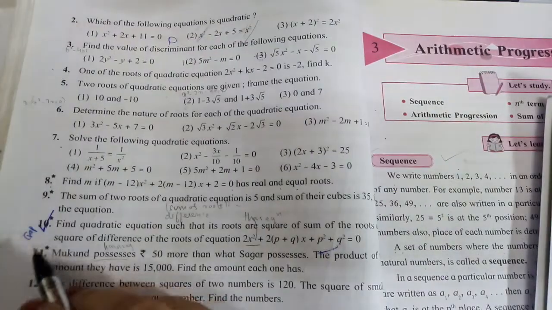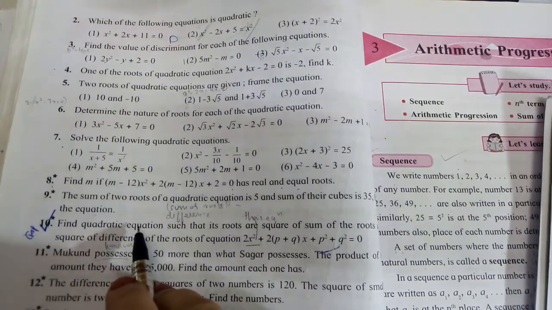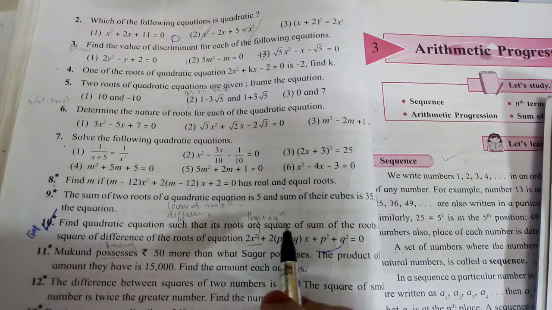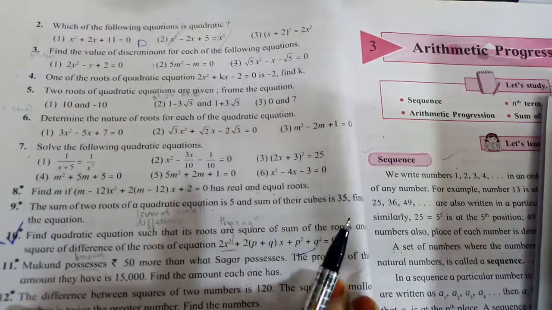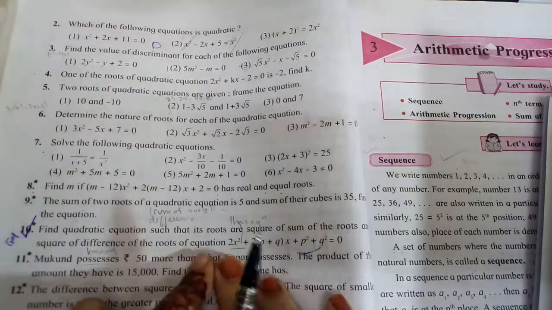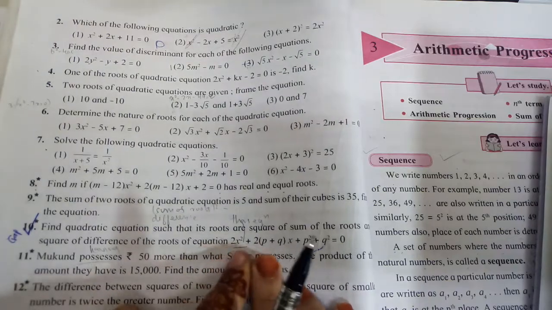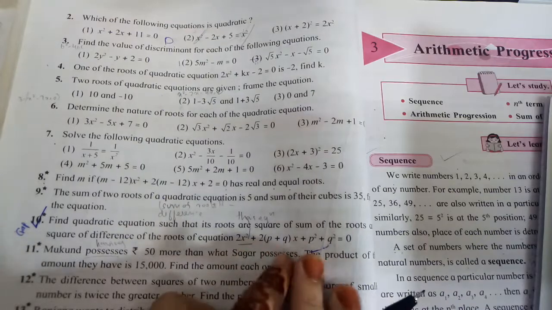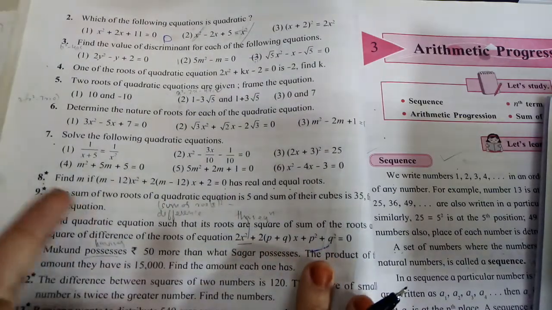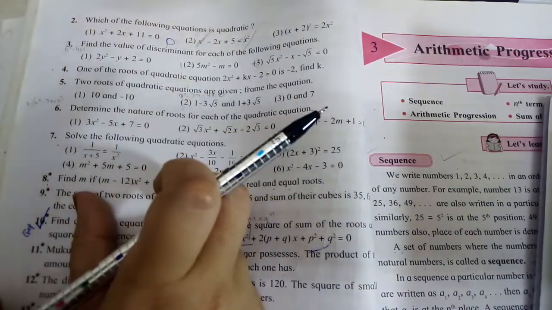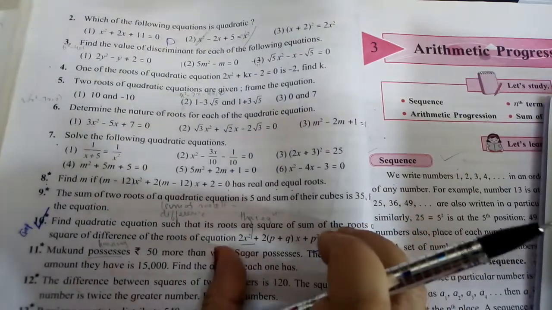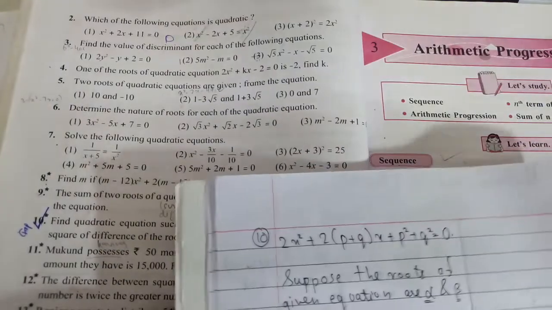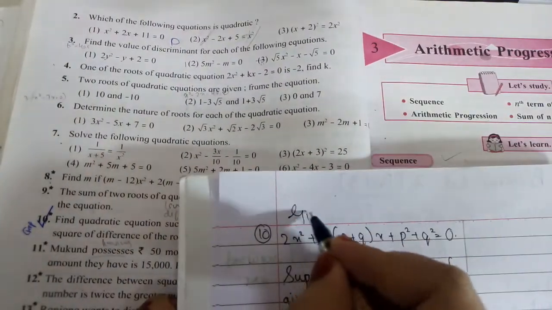Okay, now question number 10 is: find the quadratic equation. Again here we have to find a quadratic equation such that its roots are the square of the sum of roots and the square of the difference of the roots of the given equation, that is 2x square. Now one quadratic equation is given, and we have to find the required quadratic equation by using the given quadratic equation. So this is the given quadratic equation.